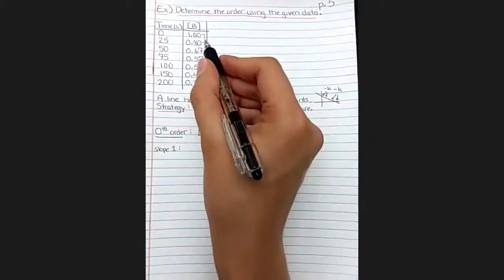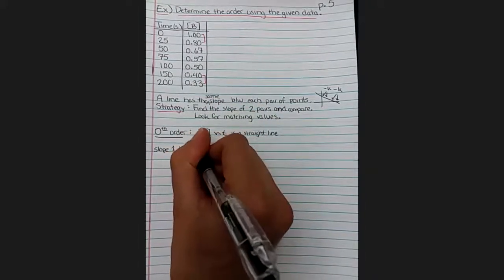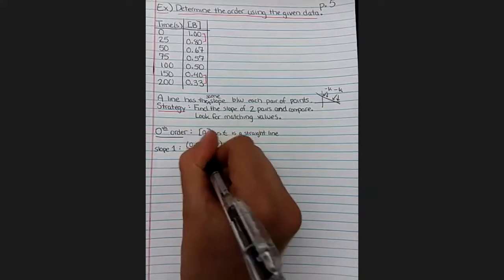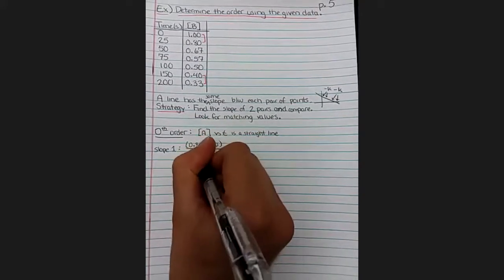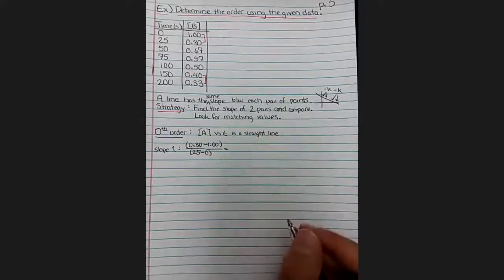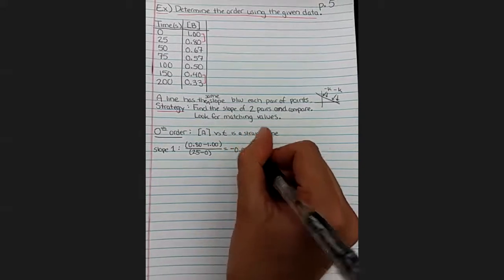All right, so the slope of my first pair of points is going to be change in concentration over time. So 0.80 minus 1 over 25 minus 0. And that is going to give me negative 0.008 as my slope.